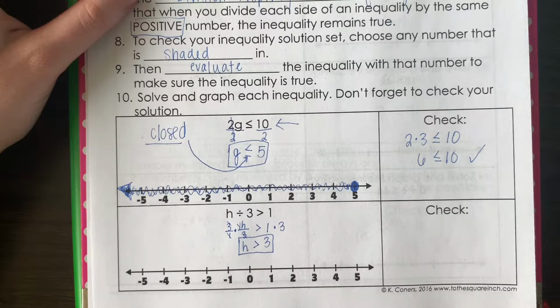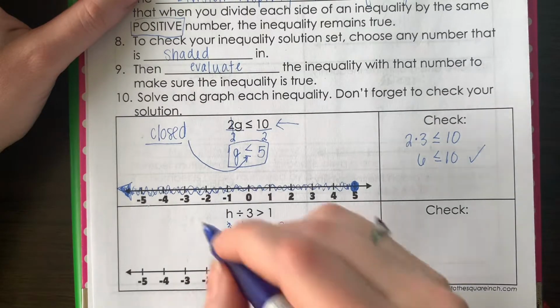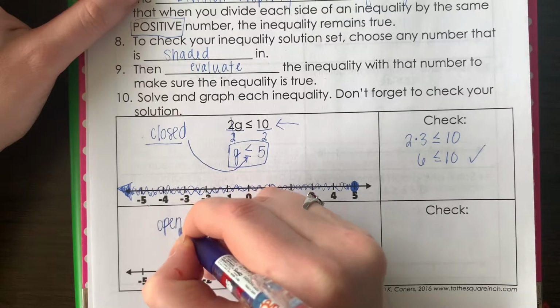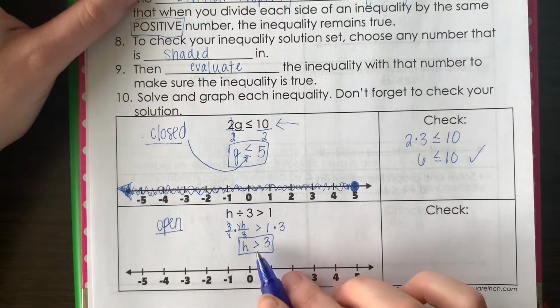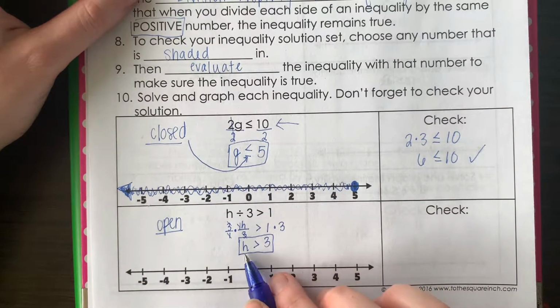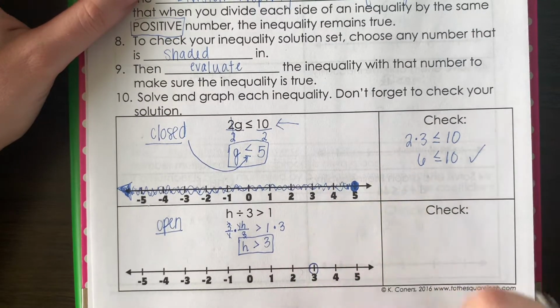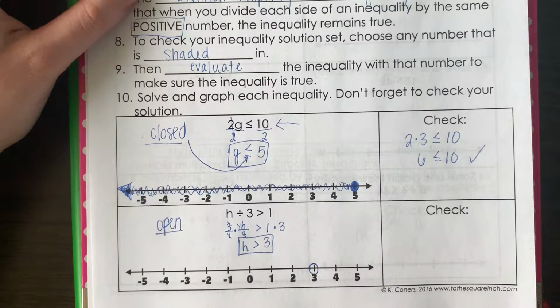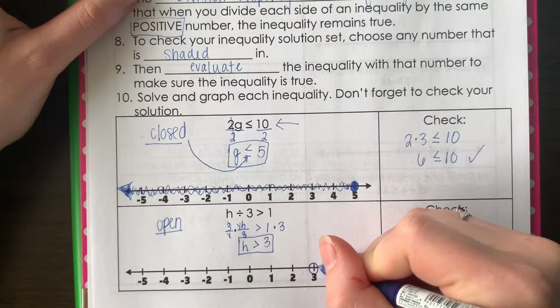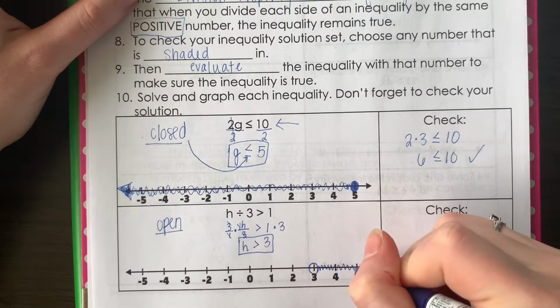Is this going to be open or closed? Right, it's going to be open. It's open this time because we do not have the equal to, so h cannot actually be the number 3. It can be close to it, but it cannot actually equal 3. We're saying h is greater than 3, so what numbers are bigger than 3? All the numbers to the right.